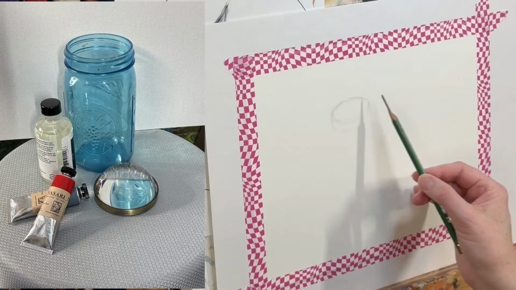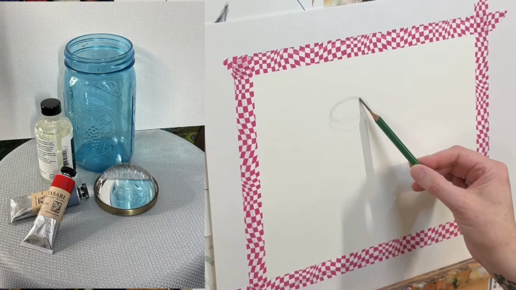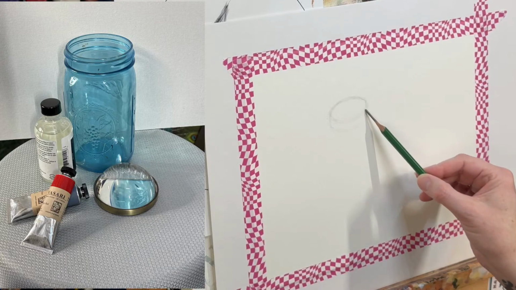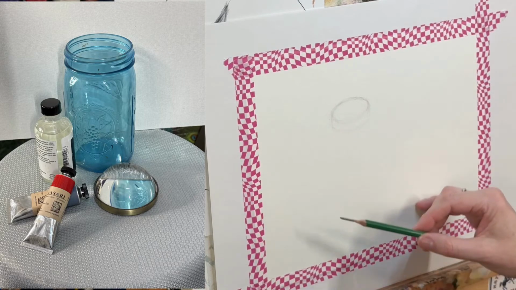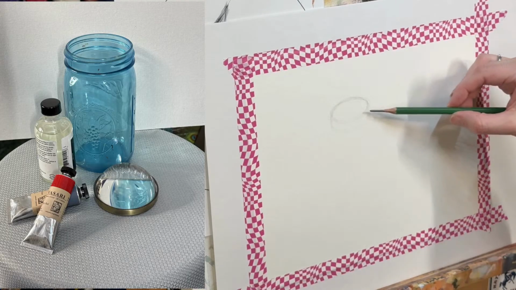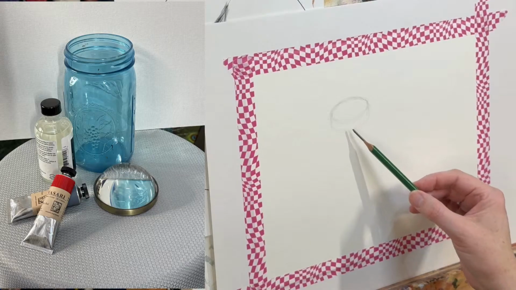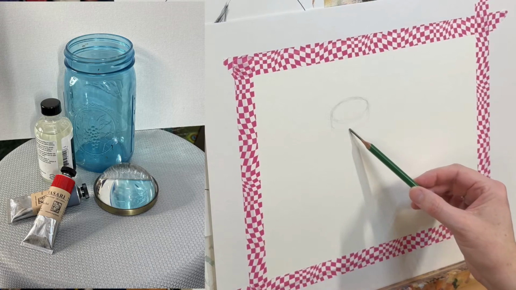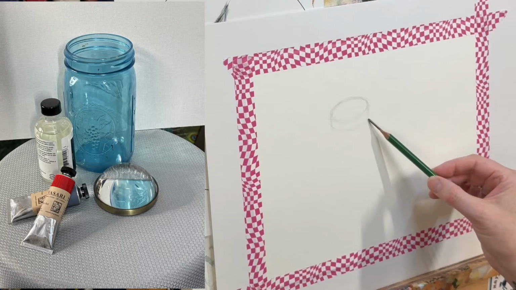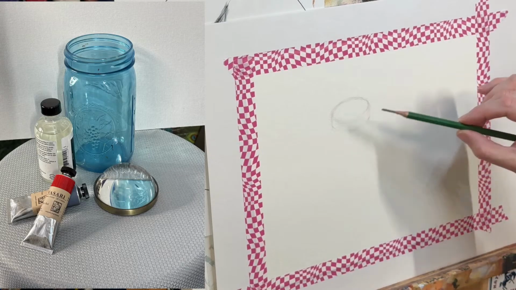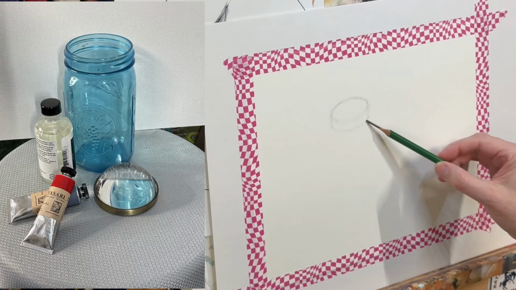So I'm going to leave the image to the left and we are going to get started. Of course you're going to want to stand back at some point and look at this, but right now we're just blocking in shapes. So I know that my lip here is about this far down. You can see I'm pretty loose here.